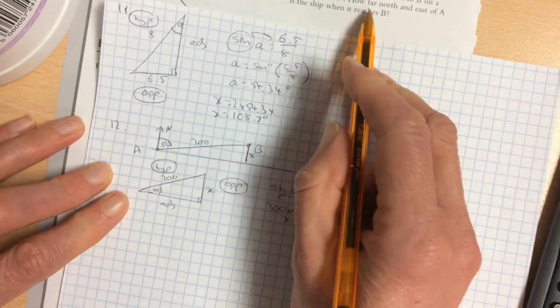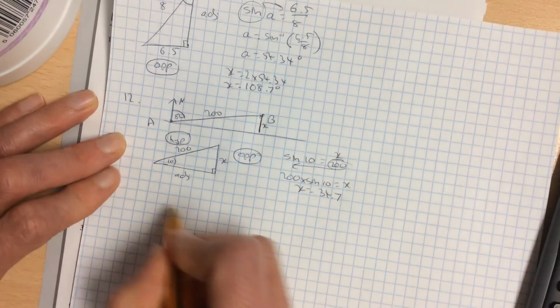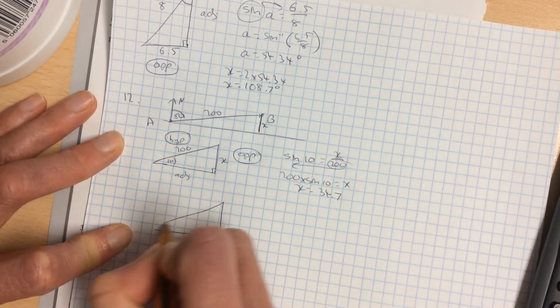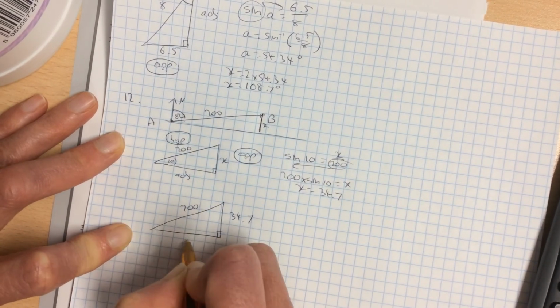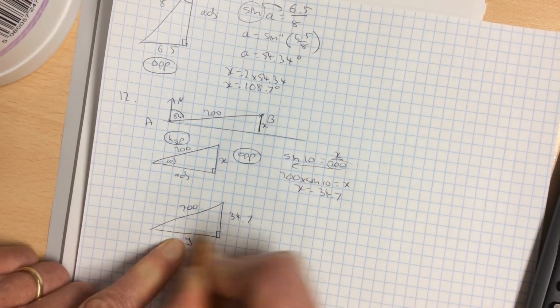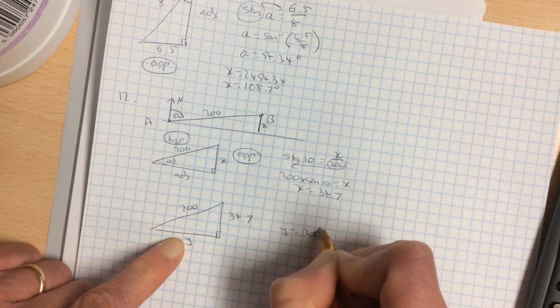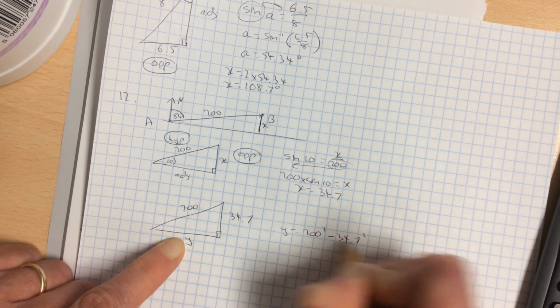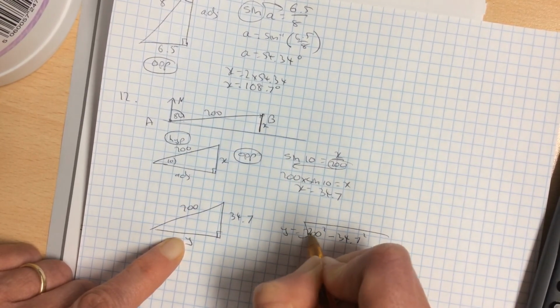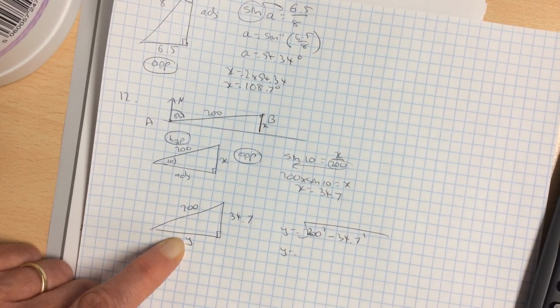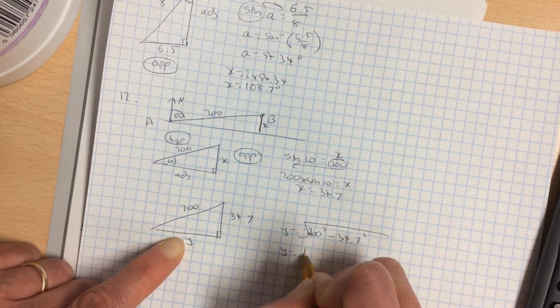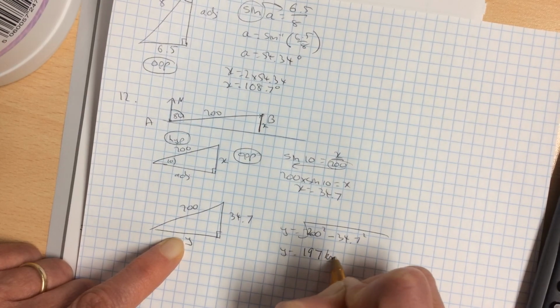And the question also wants how far east. So I would draw a triangle again. This is 34.7, this is 200, and you want to find this distance. So it's one of the shorter sides, so square them and subtract them. So it's y equals the square root of 200 squared minus my answer squared. Press your equals button, square root your answer, and you should get 197 kilometres.